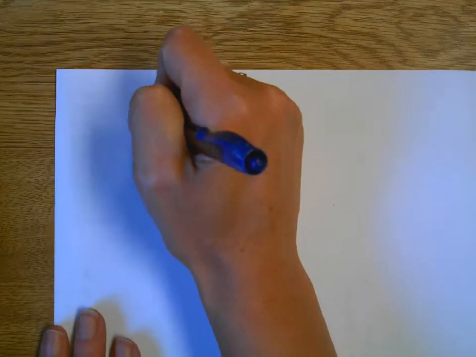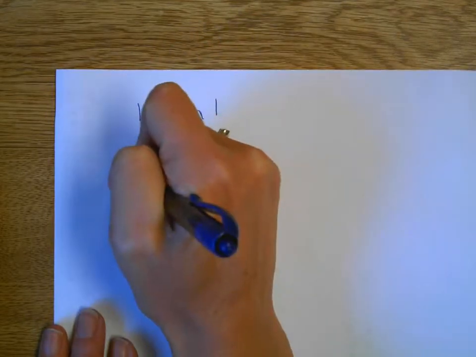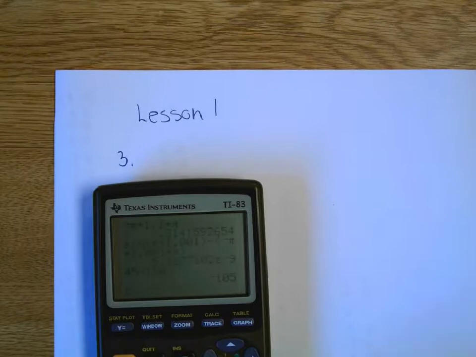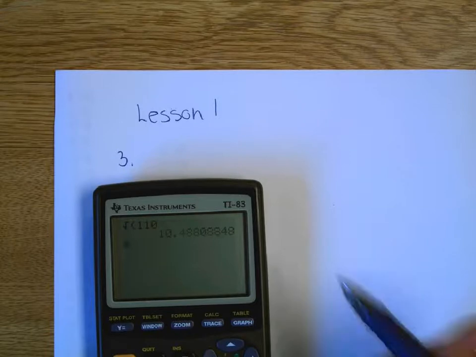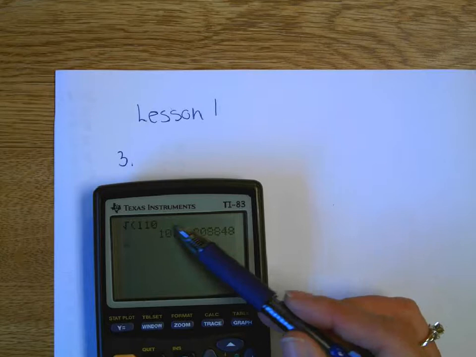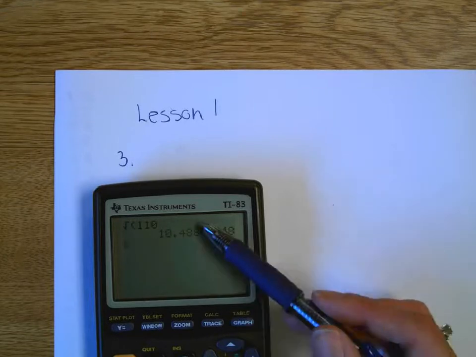Okay, going over your ACT review questions, we'll start with lesson 1. The first one asked was number 3, and it asked for the smallest integer greater than the square root of 110. So you need to type in the square root of 110, and you can see that that is 10.48, and it wants the smallest integer greater than this. So integers, remember, no decimals, so the smallest integer greater than this would be 11.